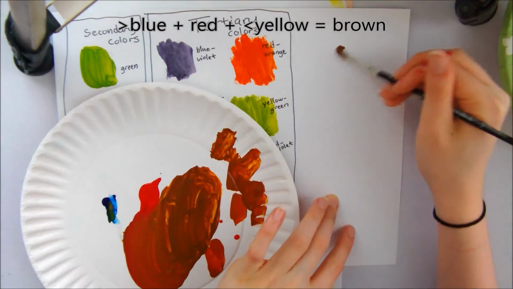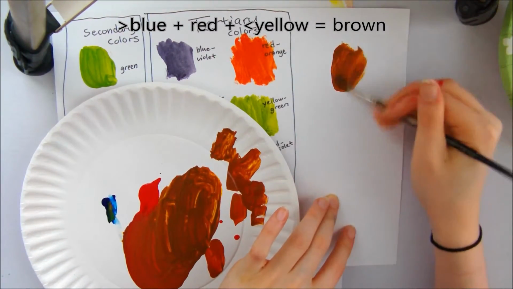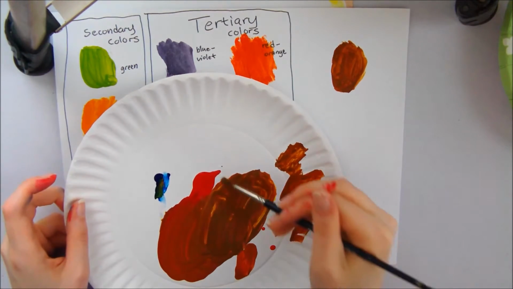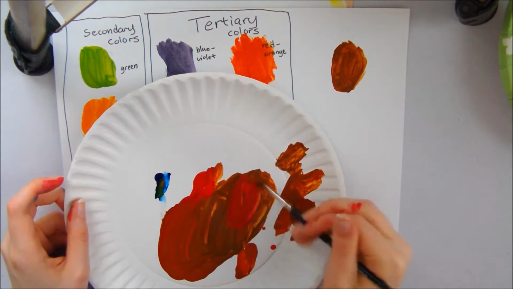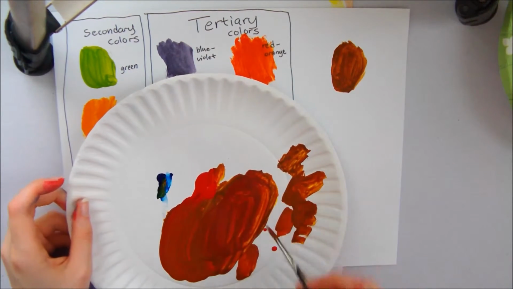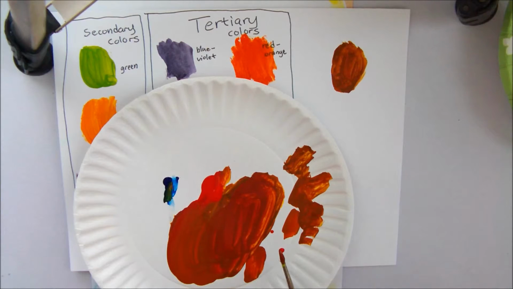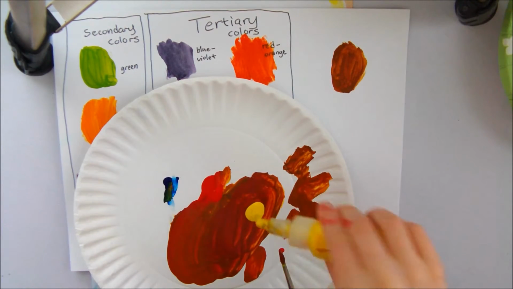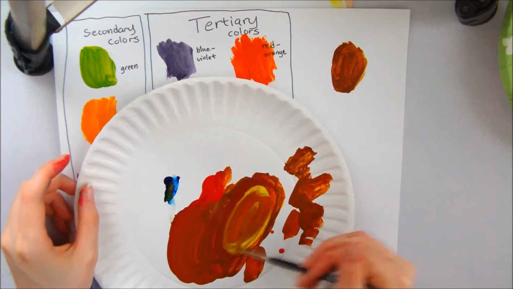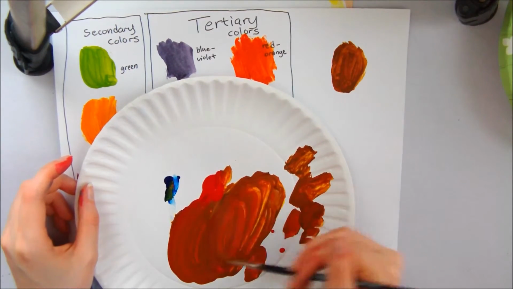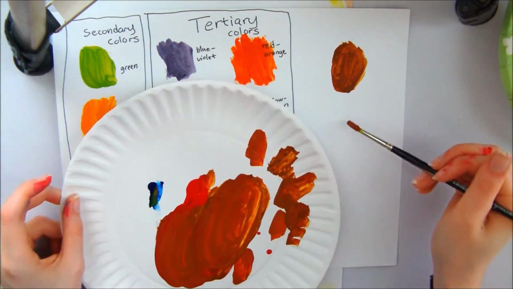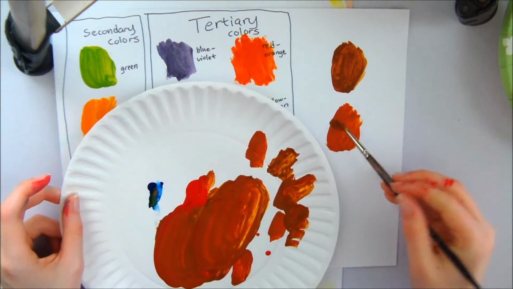So here is brown. Now if you want a red brown, you just add more red. Maybe not that much red. Maybe some more yellow. And it creates a red brown.